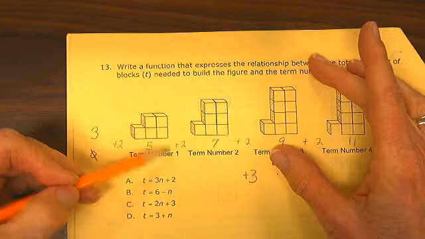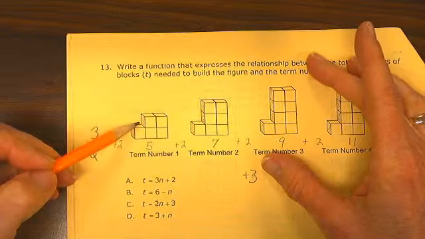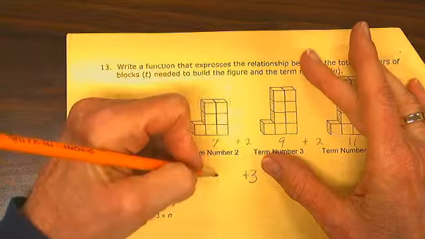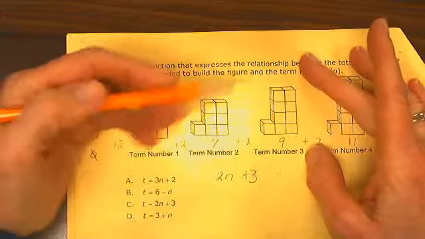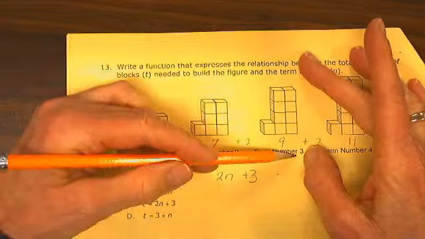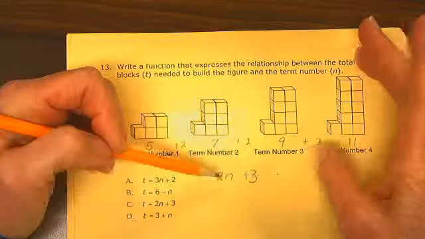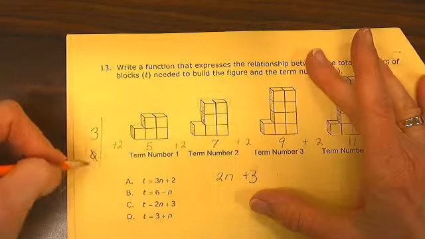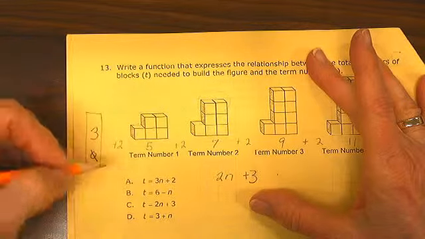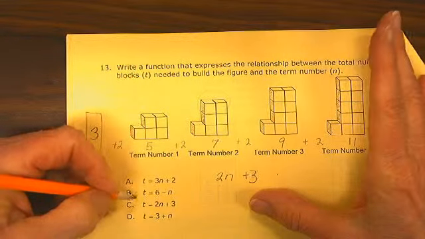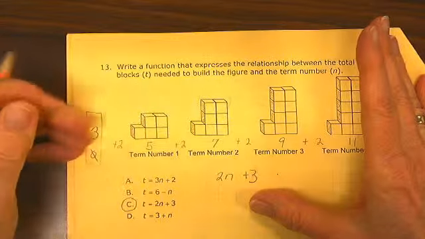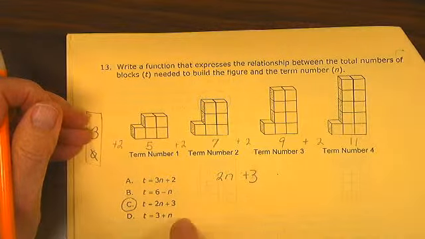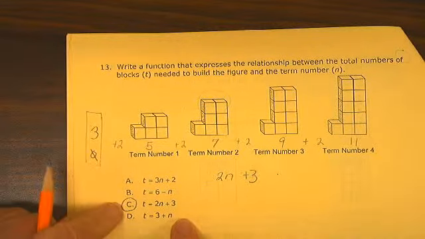Two times 1 is 2, plus 3 is 5. 2 times 2 is 4, plus 3 is 7. Our pattern, I think, is 2n plus 3. Does it hold? 2 times 3 is 6, plus 3 is 9. 2 times 4 is 8, plus 3 is 11. Our 0 term is 3, so it's plus 3. And our function is 2n plus 3. We can test all the equations, but the one we have built is the one that's correct.